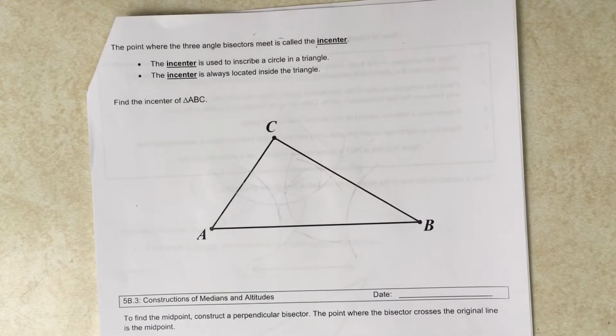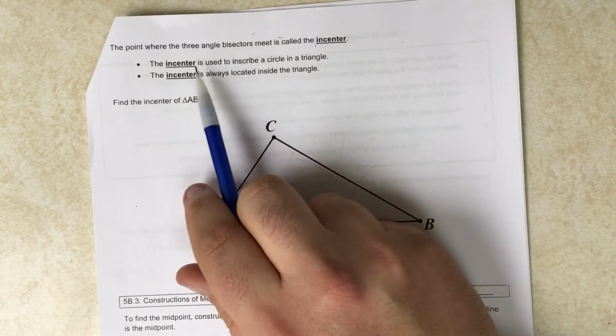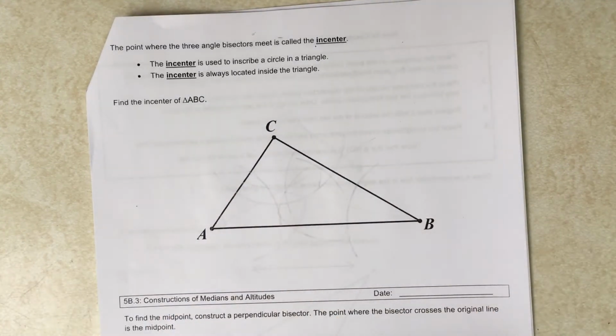This video corresponds to section 5B.2. This video will demonstrate how to locate and construct the incenter of a triangle. This corresponds with page 3 of your note packet. Now, as you can see by the definitions up top, the incenter is simply where three angle bisectors will intersect.